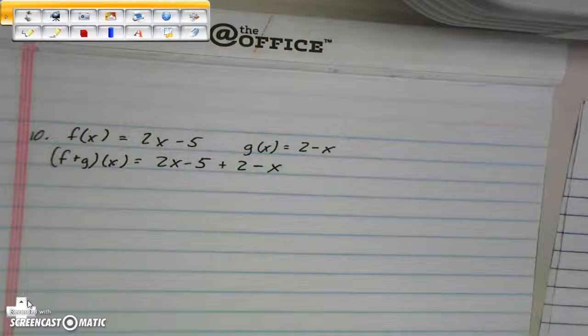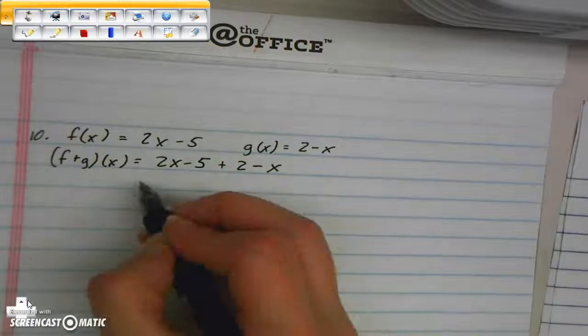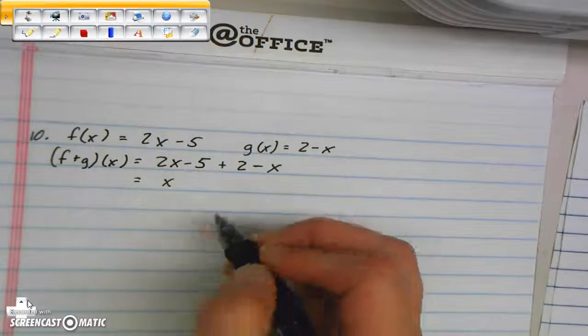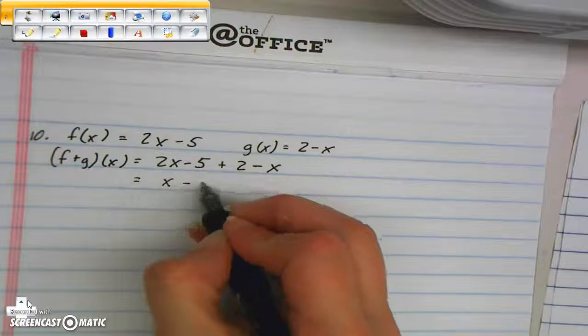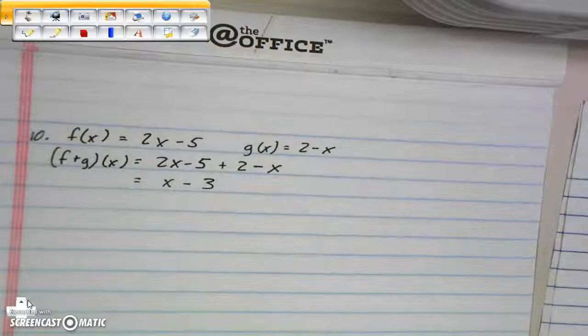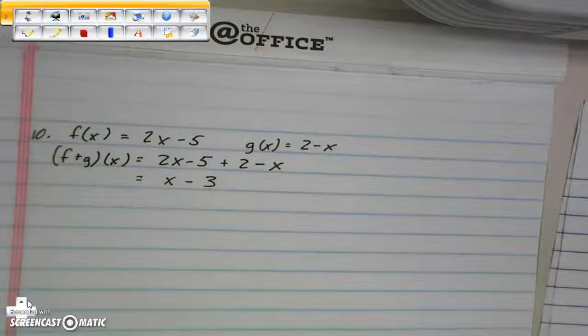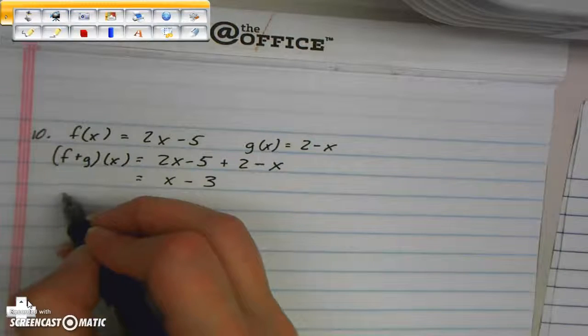And now it's just simply a case of collecting like terms, which would be 1x, or just x, minus 3. Okay, so f plus g of x, you just write the two down, collect the like terms, and you're done. That's for addition.